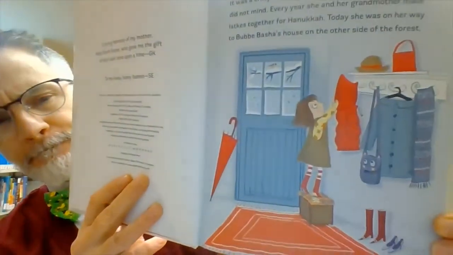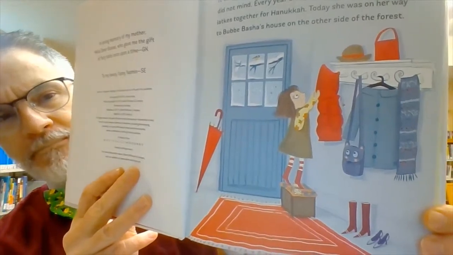It was a chilly winter in the northern woods, but Ruthie did not mind. Every year she and her grandmother made latkes together for Hanukkah. Today she was on her way to Baba Basha's house on the other side of the forest. Do you know what a latke is? A latke is a potato pancake. Have you had pancakes before? I have. Have you ever had a potato pancake? I have too, and they're really delicious.